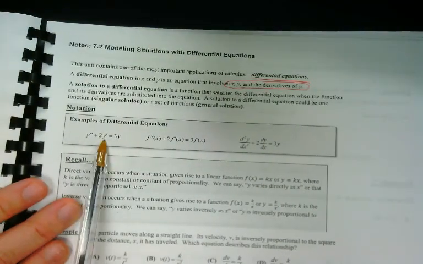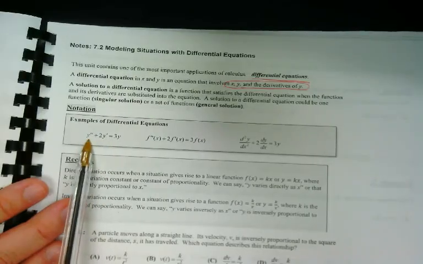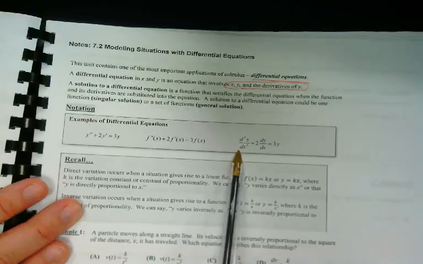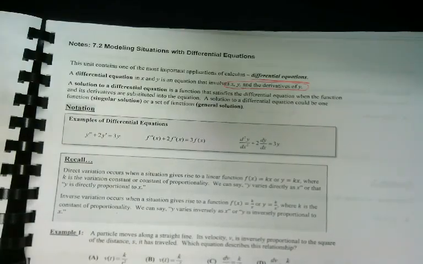So again, different ways you'll see a differential equation. Obviously, any equation that has a derivative. This has a first derivative and a second derivative. This has a first derivative and a second derivative, first derivative and second. It doesn't have to have both, but there has to be a derivative in the equation.